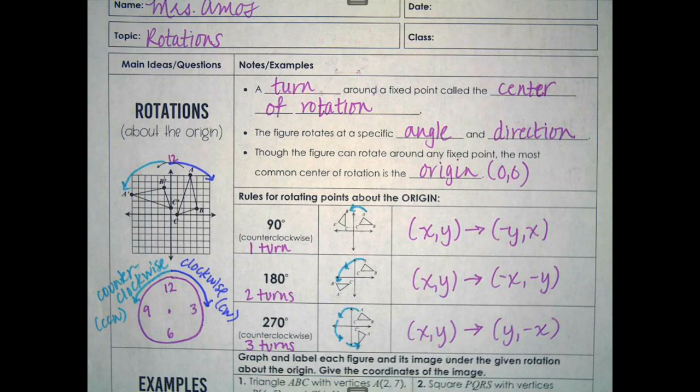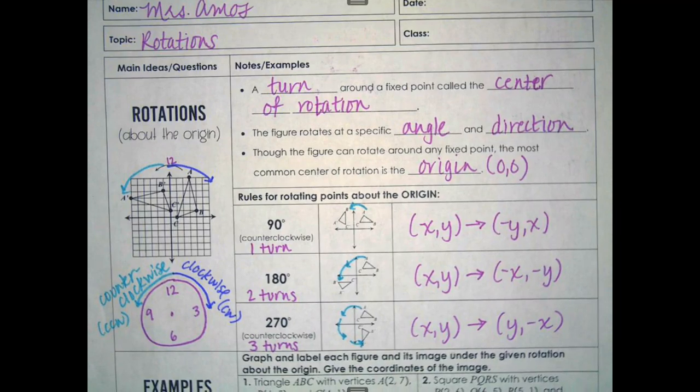Now I will tell you, for me, I'm really good at equations and solving equations. I have to work a little bit harder with visualizing rotation. So one of the ways I do this is I physically turn the page, because it's very hard for me to visualize where the rotation would go. So I'm going to teach you how to do rotations where you physically turn the page and get your ordered pairs from there. So let's go ahead and get started.